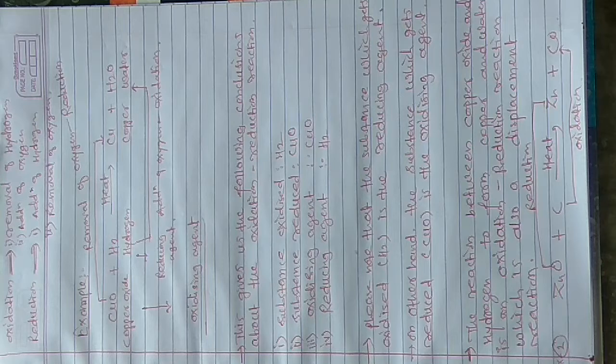So from the above reaction we can conclude the following. First thing, the substance oxidized. Who gets oxidized here? H2 gets oxidized and forms H2O. So H2 is oxidized. Substance reduced: which substance is reduced in the above reaction? Copper oxide gets reduced into copper. So the substance reduced is CuO, that is copper oxide.